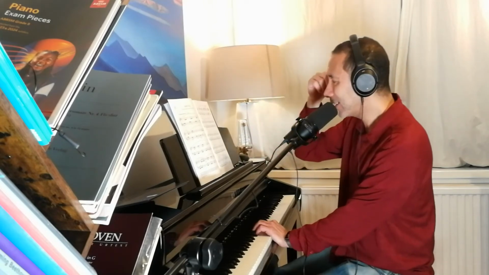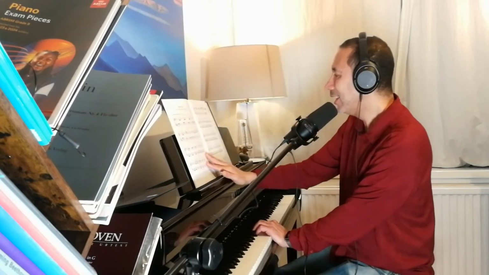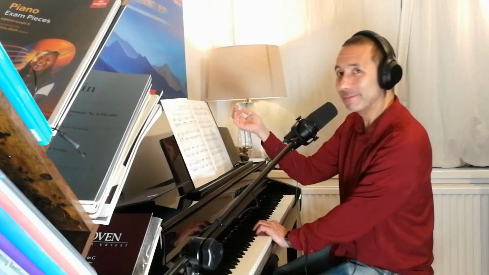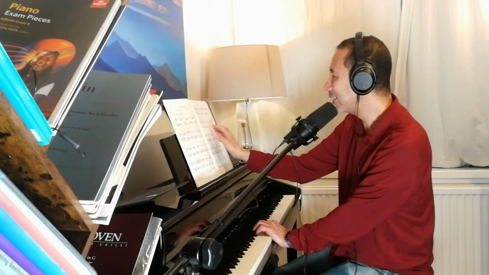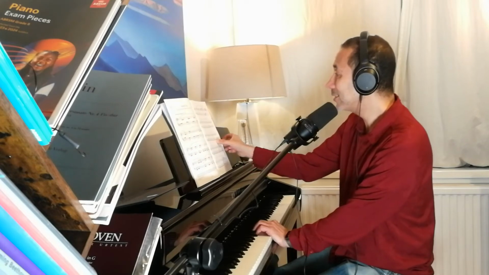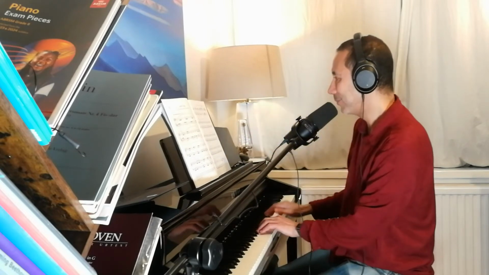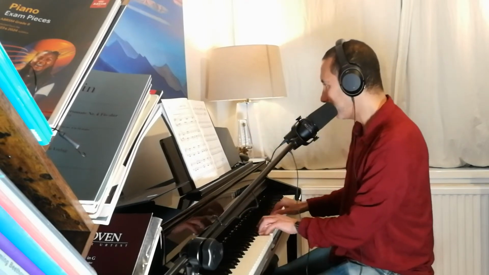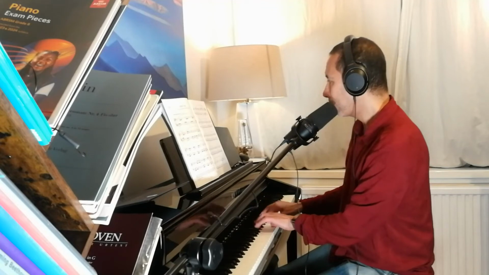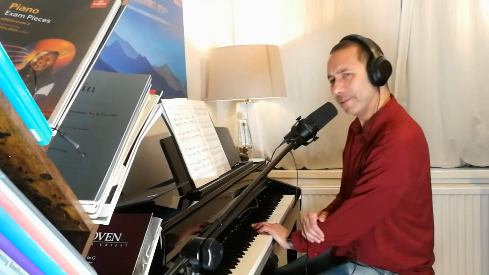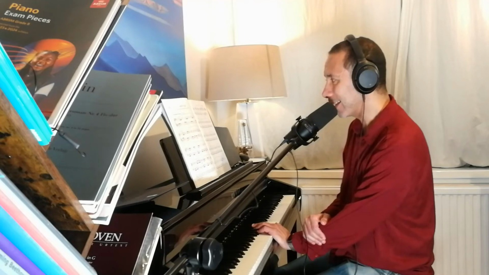Now, another tricky thing is the second page. You've got these moments where it says sopra. Sopra, again, apologies for my terrible Italian accent. Sopra means over, and these are things that you play with the right hand. So I'm going to guess that some of you are probably going to have some frustrations with that.